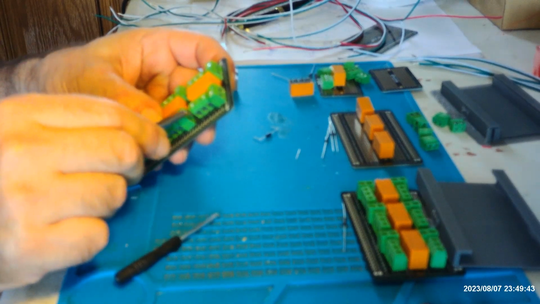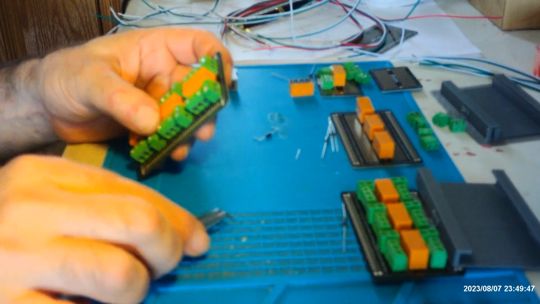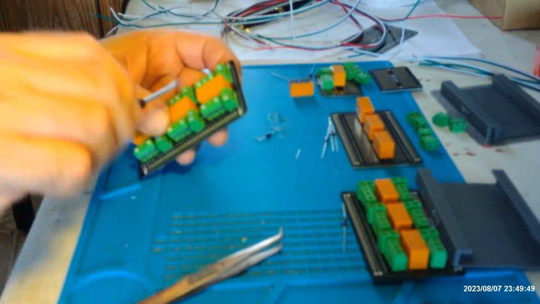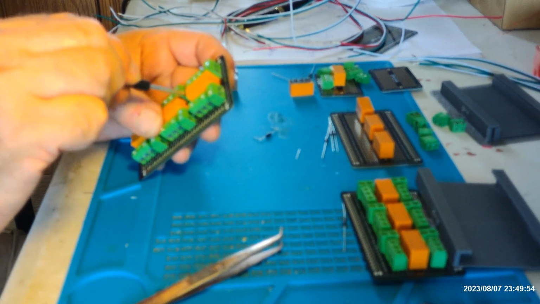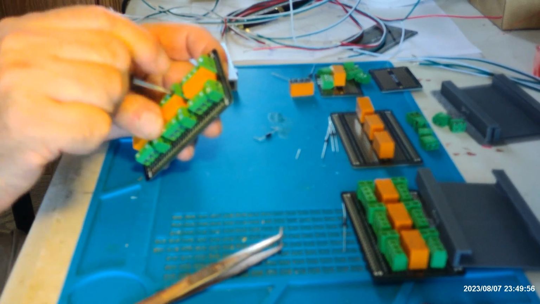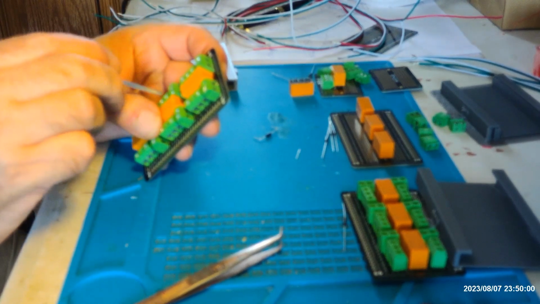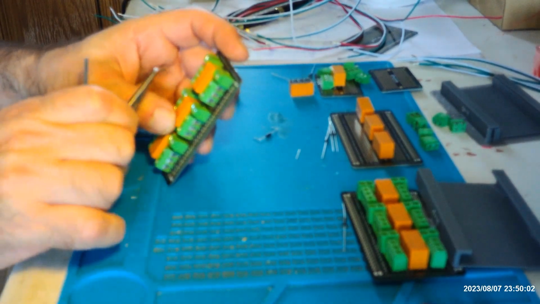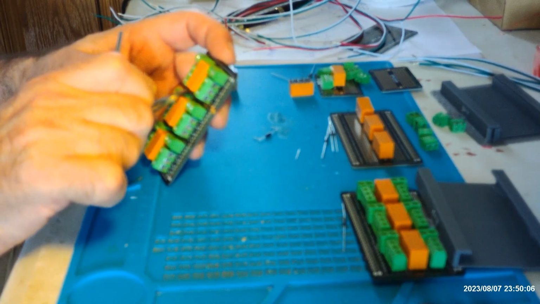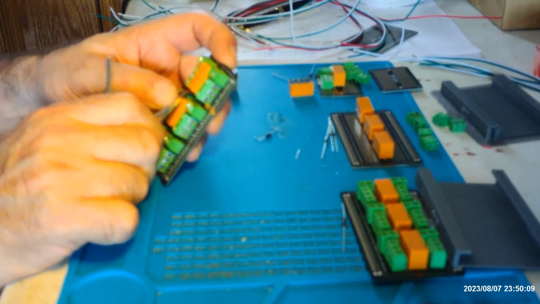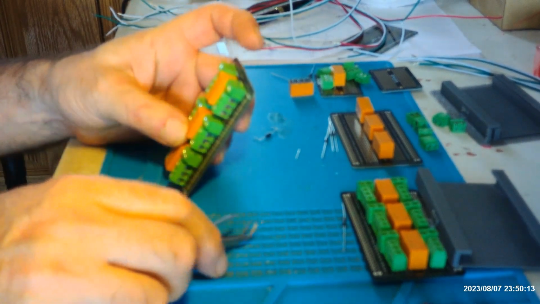Then I take my tweezers. Now I know how N gauge guys feel. These small things. And what I need to do is hold it in place while I screw it. It's like you need a fourth hand sometimes.